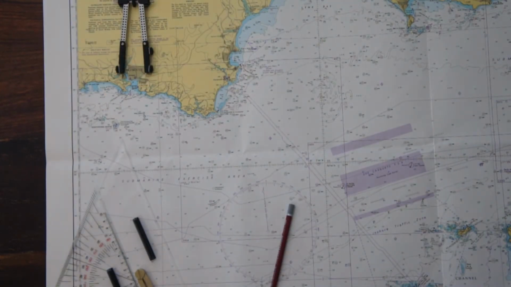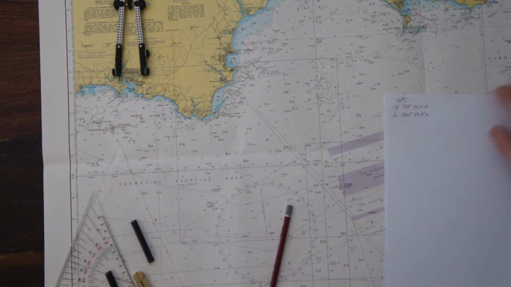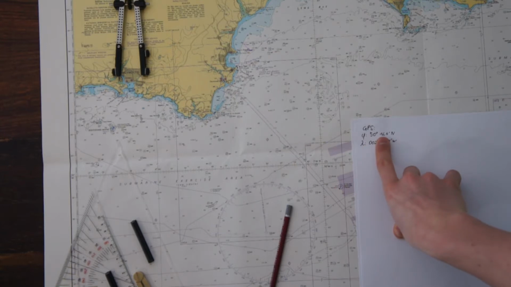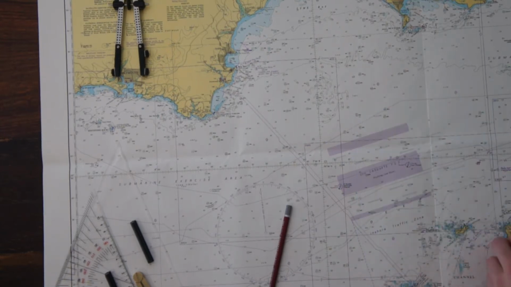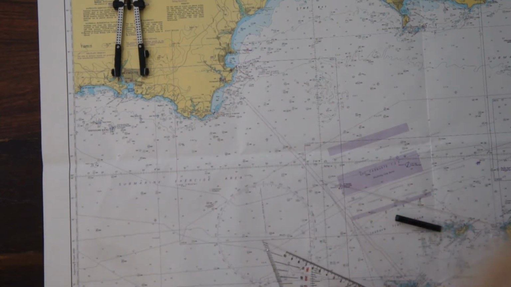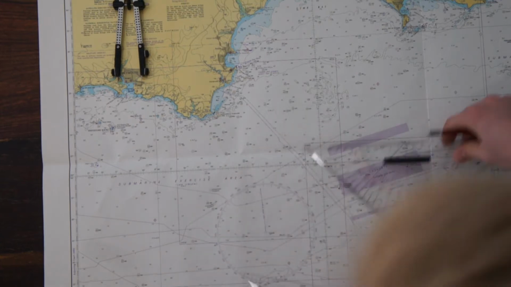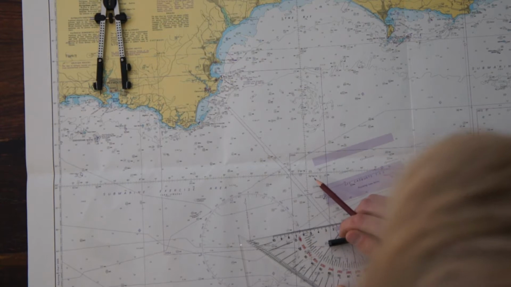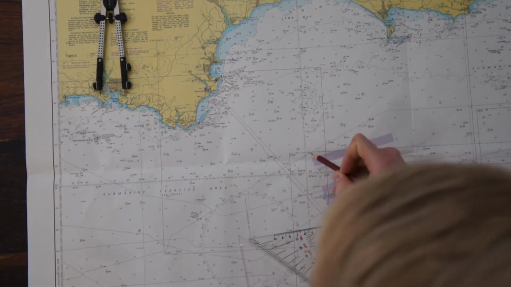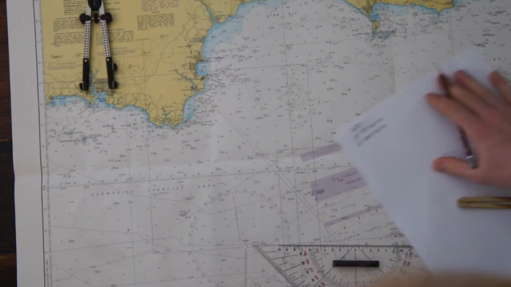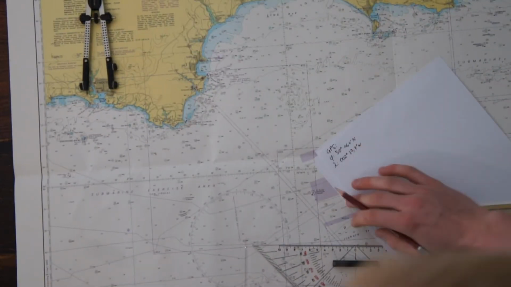So, now we start by finding these positions. You always start with the latitude. So we have 50 degrees, 16.4 minutes north. So, we find the position. First, we have here the 50 degrees to the north, and now we see here 5 minutes, 10 minutes, 15 minutes, and we needed 16.4.